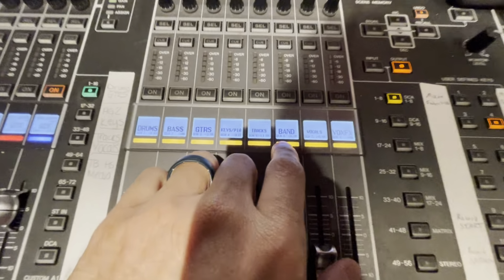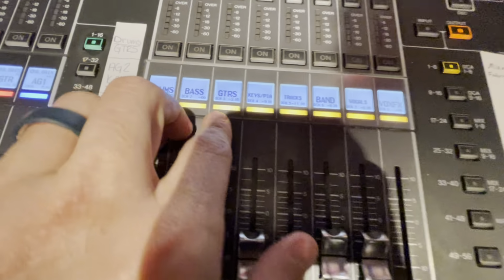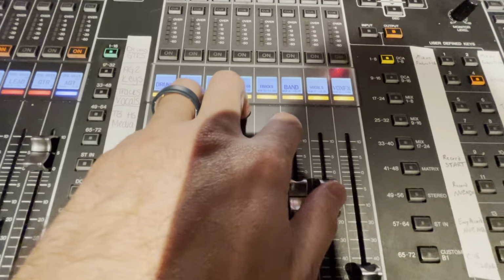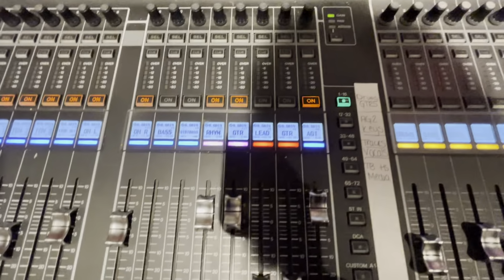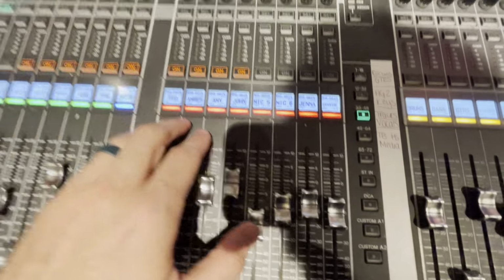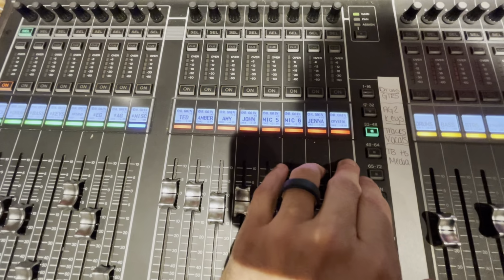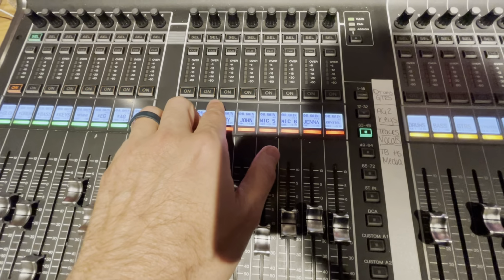So if you see, we have one called band, we have one called vocals, vocal effects, keys, piano, guitars, bass, drums, all that stuff there. So what this means is that over here, these are our individual channels. If we come to our vocals, now we see all of our vocals, mic 1 through 8. See how some of these are flashing?